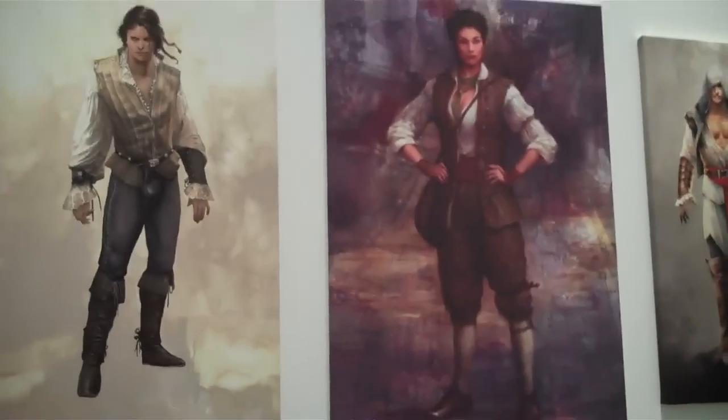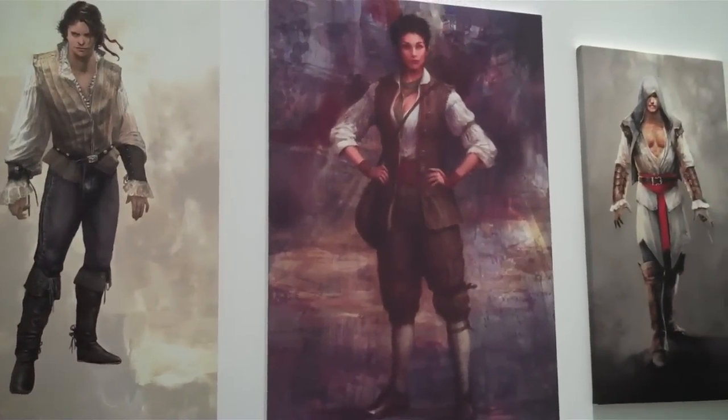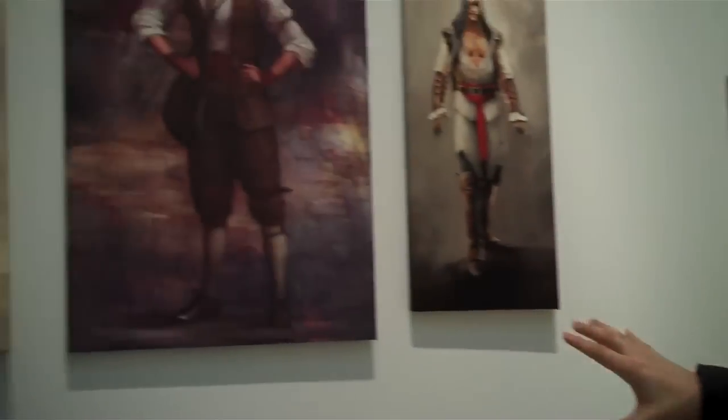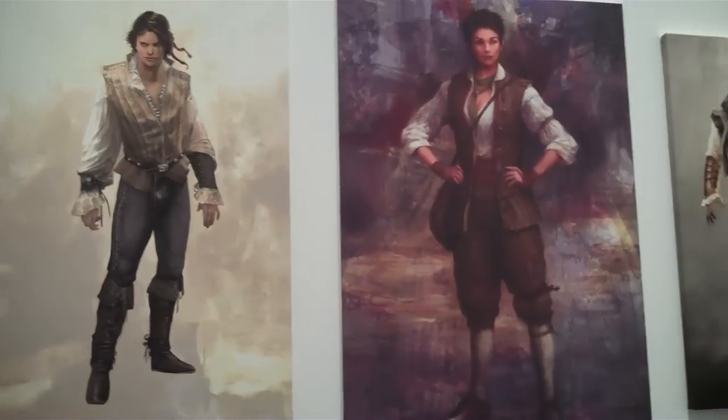So here we'll start with these characters, and by the way, you'll feel some differences in terms of the treatment of the brush styles, because these works have been done by 10 different artists. We have a very multicultural team. So here we have young Ezio Auditore, who is the hero, the main character of Assassin's Creed.